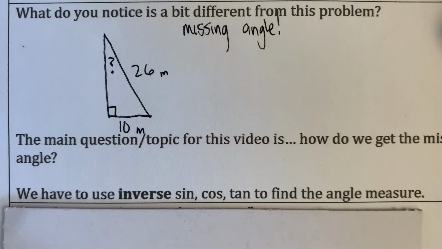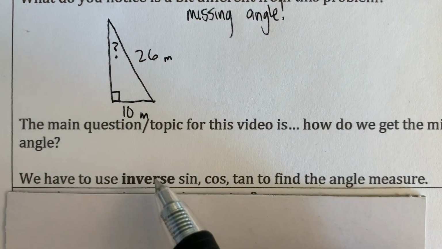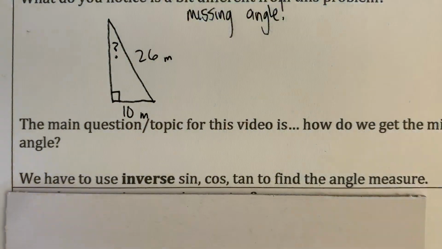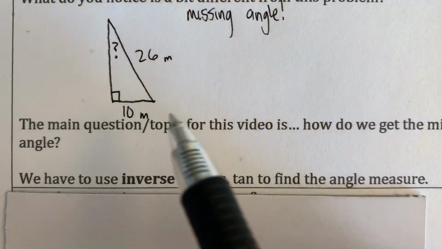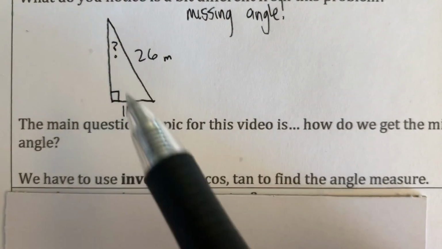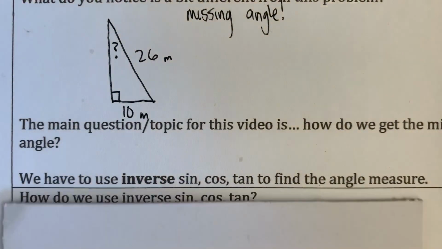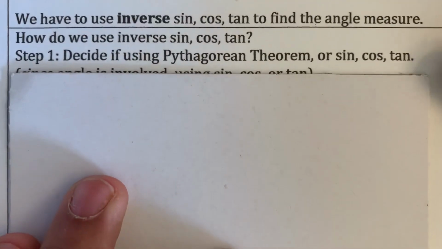And so what we have to do in order to get that missing angle, we have to use what's called inverse of sine, cosine, tangent to find the angle measure. It's going to be the same setup, same process, just one little thing added to it, but we have to find the inverse sine, cosine, tangent. But it doesn't change the fact that since we have an angle involved, we are going to be using these, not Pythagorean theorem.